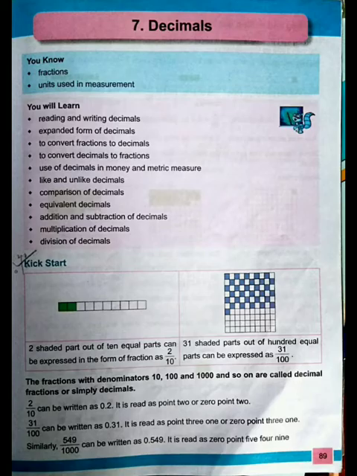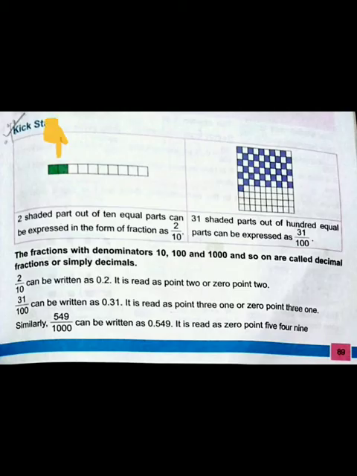Here we have an example. Two parts are shaded out of those 10 parts, so that means we have a fraction 2 by 10.